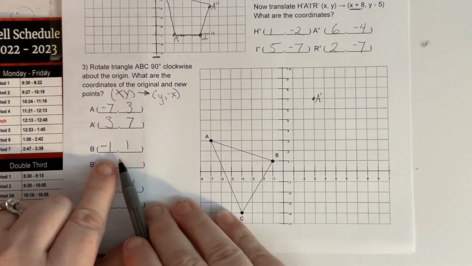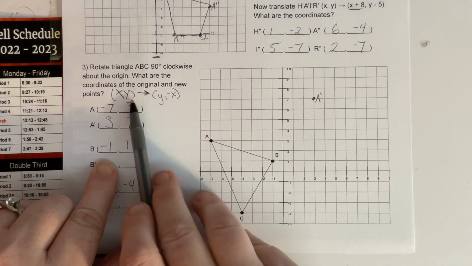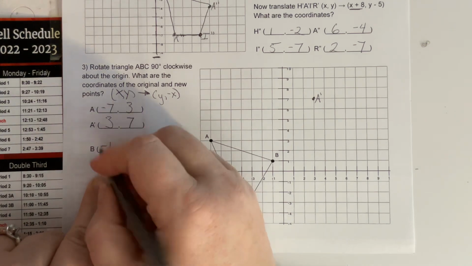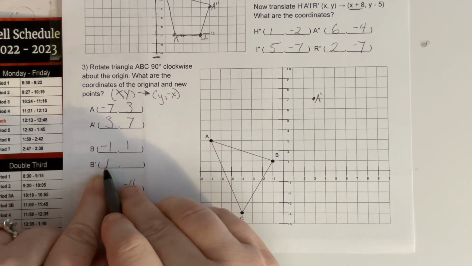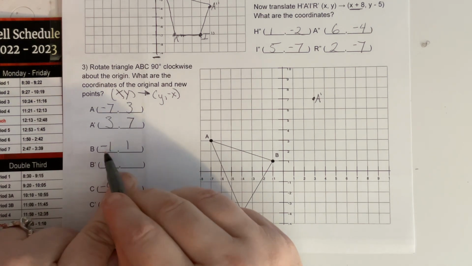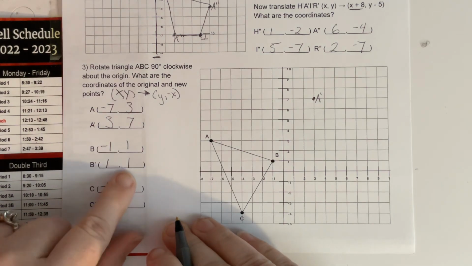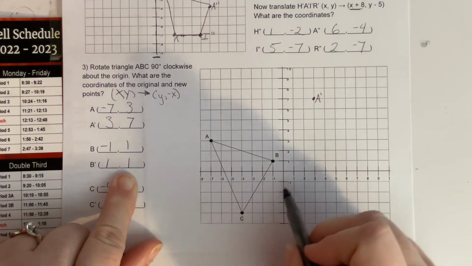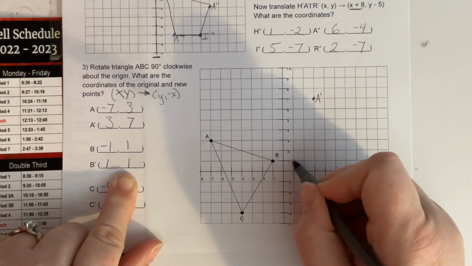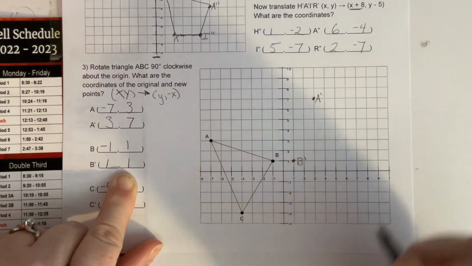All right, next I'm gonna do B. I'm gonna do the exact same thing. I'm gonna start with my Y. My Y is gonna stay the same. It's just gonna be exactly the same. And then my X is gonna go here, but I'm gonna change the sign. That's a negative, so I'm gonna make it a positive. See, opposite sign. So 1, 1. Now let's graph it. 1x, and 1. And that's going to be B, hash mark.